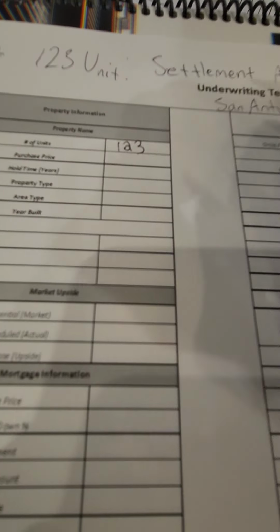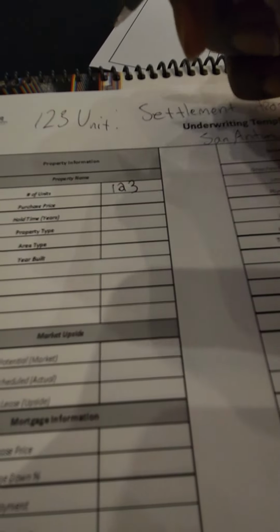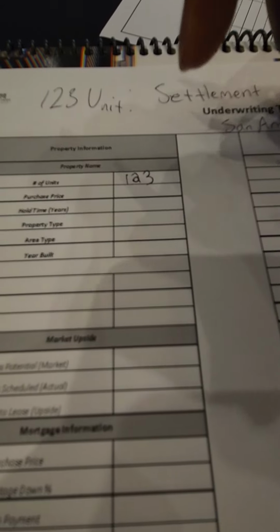Now, purchase price. Write this number down and then I'll explain how we got to it, and then we can mess around with that number if we want, right? So just put in right now 9,500,000. 9,500,000. How do we get to that number?